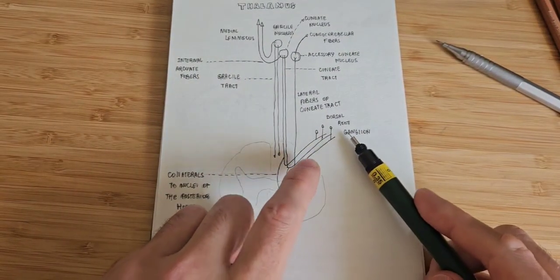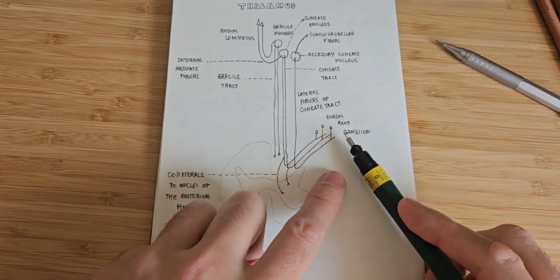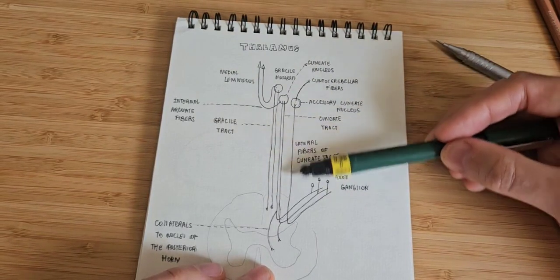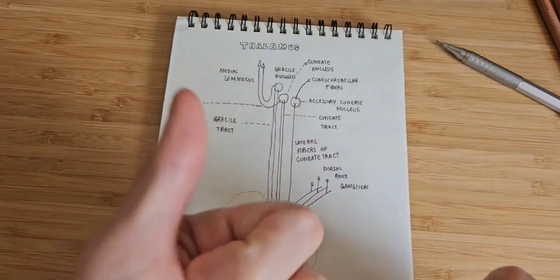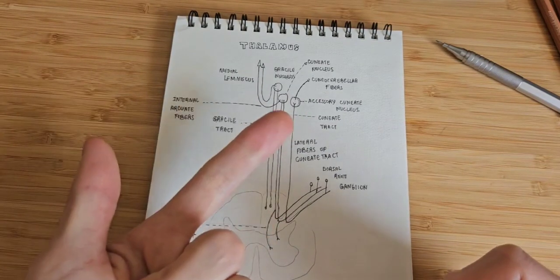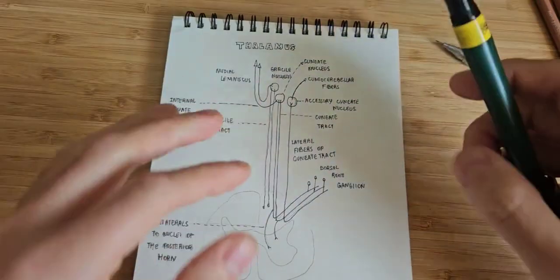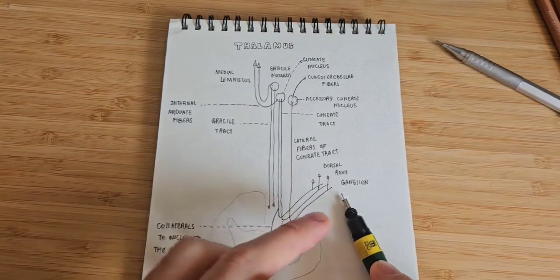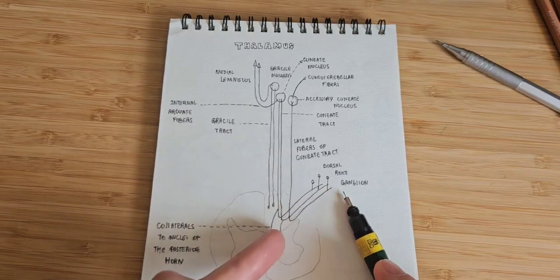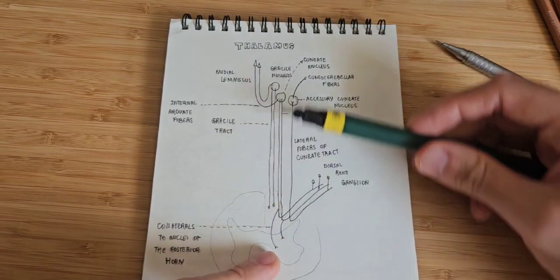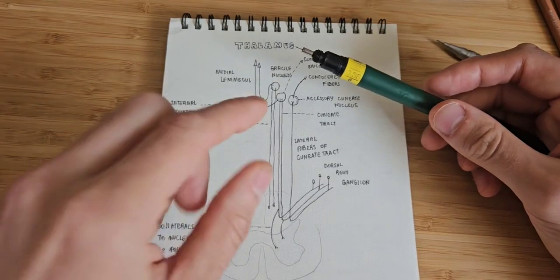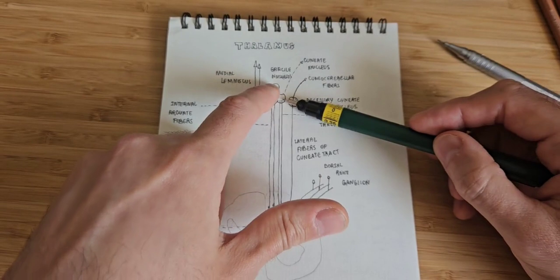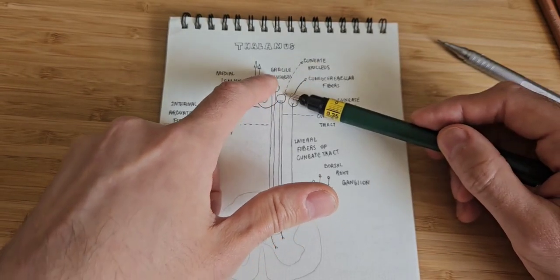The posterior funiculus of the spinal cord contains two ascending tracts, gracile and cuneate, and they will transmit proprioceptive and light touch sensations from the body to the brain. These tracts will originate from the dorsal root ganglion, ascend through the spinal cord, and terminate in the medulla oblongata, where they synapse in the gracile and cuneate nuclei.